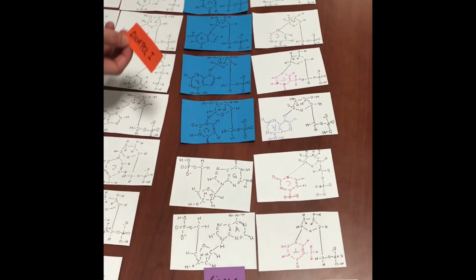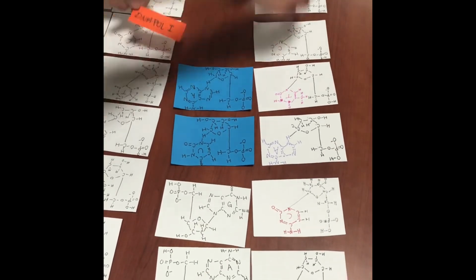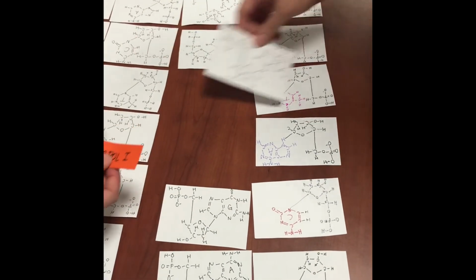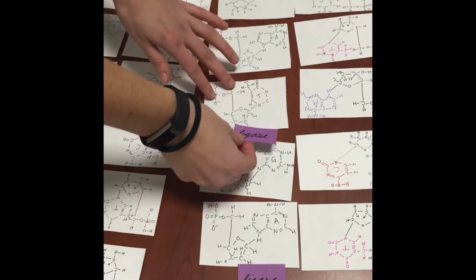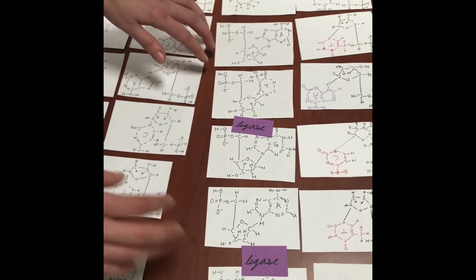DNA polymerase 1 then again removes the RNA nucleotides in the 5 to 3 direction and replaces them with corresponding DNA. And ligase comes and forms a phosphodiester bond between the new DNA and the old DNA. And this is DNA replication.